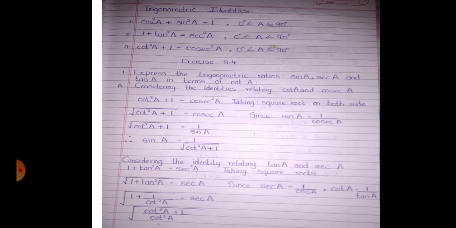Now what should I do? Similar to the steps followed in the first question, we'll take square root on both sides. So what will you get? Root of 1 plus tan square A is equal to sec A. Now, tell me what is tan A in terms of cot A?